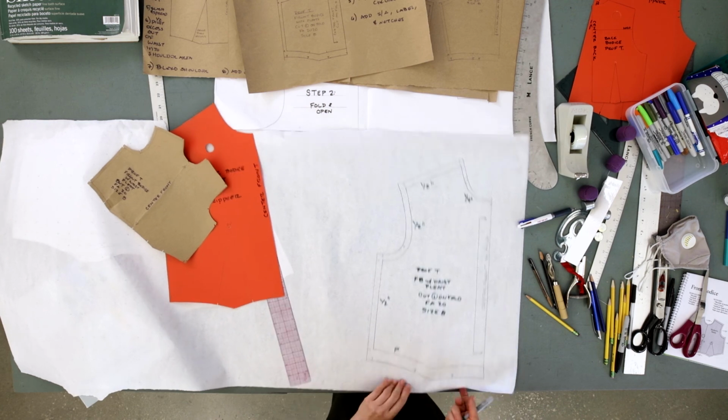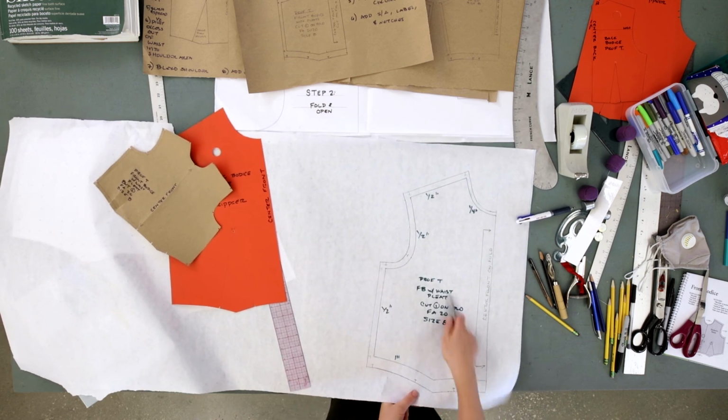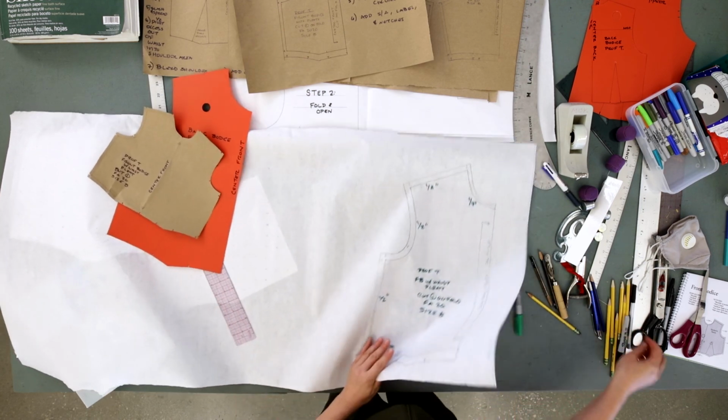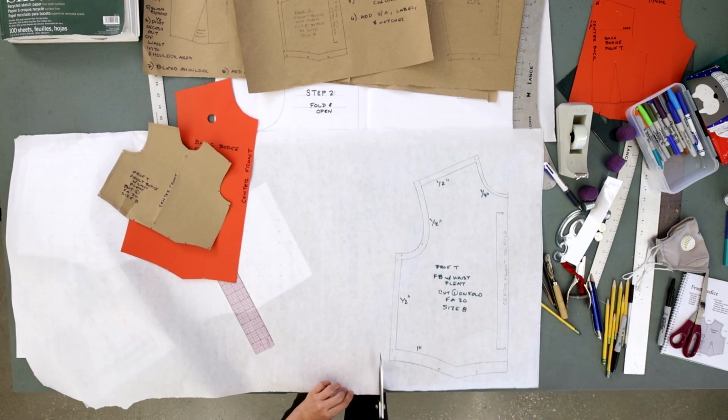So this base, all we did was convert the dart, no dart apex needed, to a pleat. I'm going to just cut this out so you guys can see what that looks like.